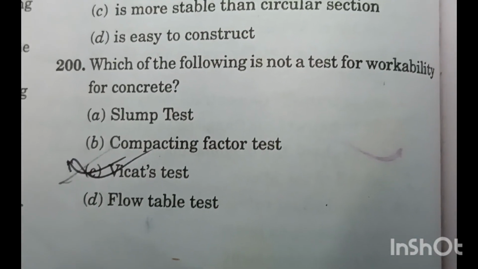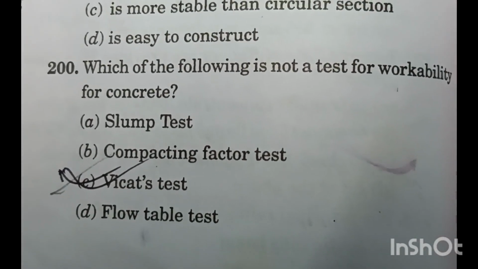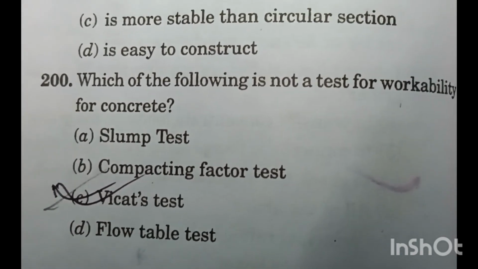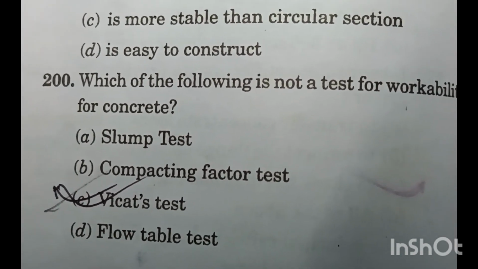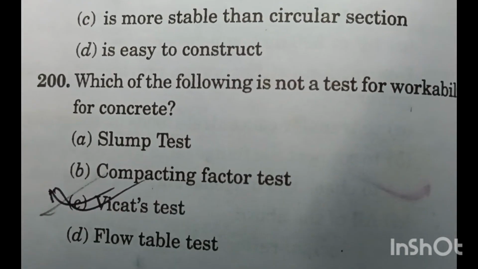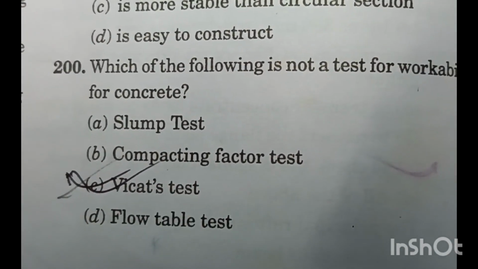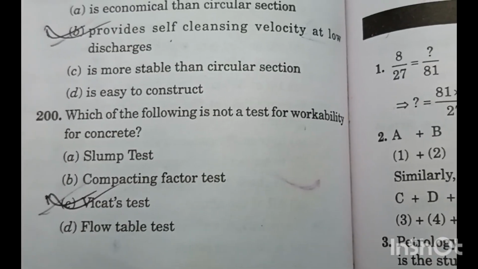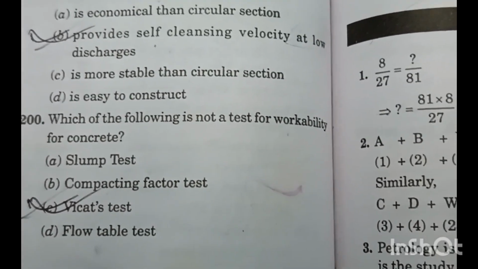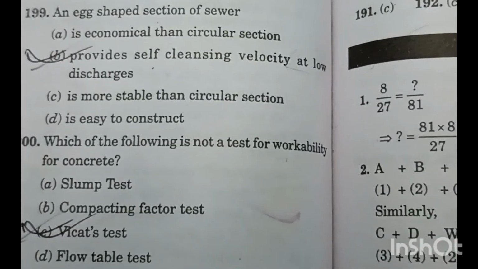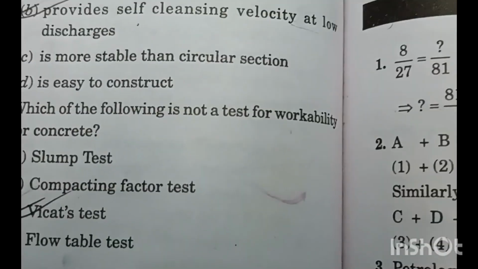Question number 200. Which of the following is not a test for workability of concrete? Slump test, compacting factor test, flow table test. These are the tests for workability of concrete. But the Vicat test is not used for workability of concrete. It is for initial setting time, final setting time of cement and normal consistency of cement. So option C is the right answer for this question.